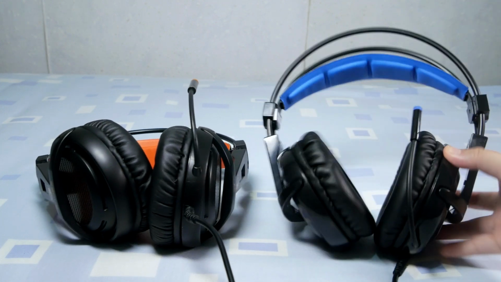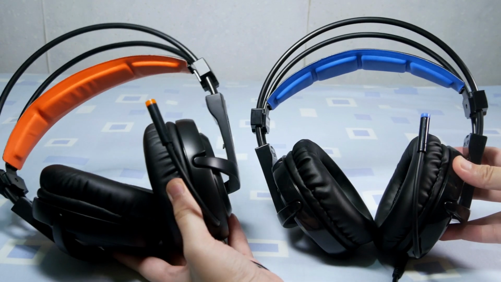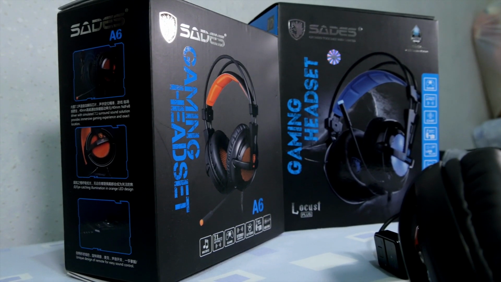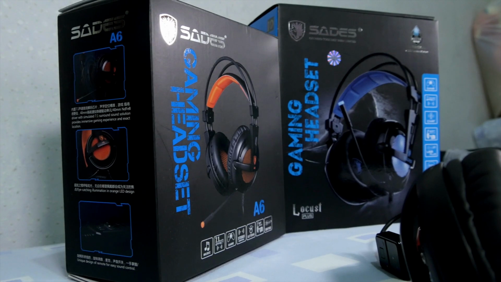These two headsets may look the same, but they're actually not. Today we're breaking down the differences between a cheaper economic version of a SADES headset and its international one. Let's get probing.